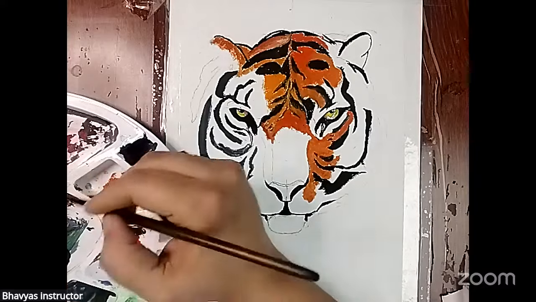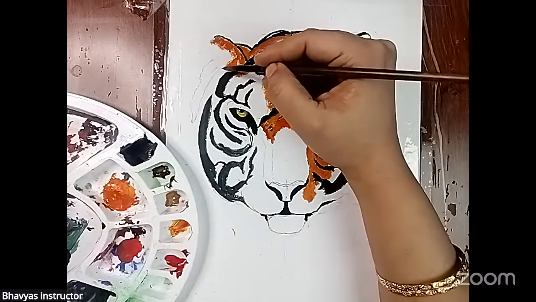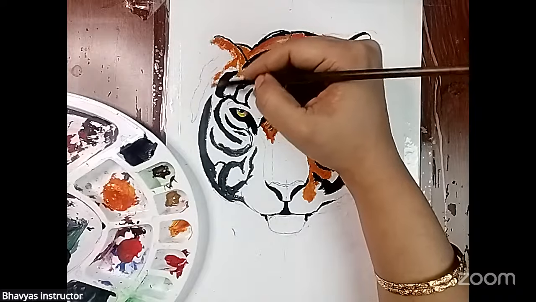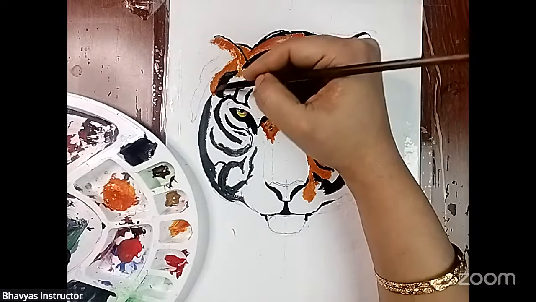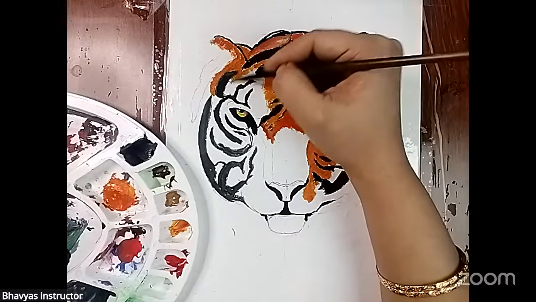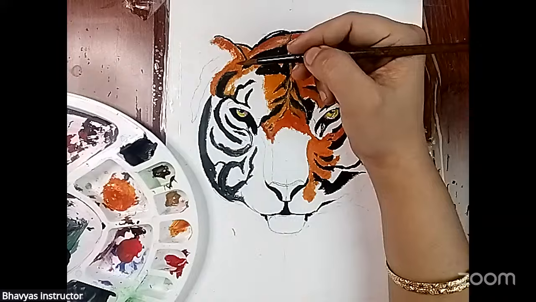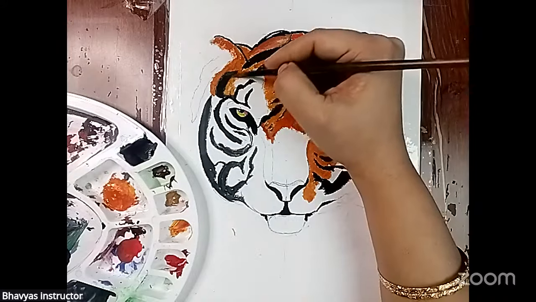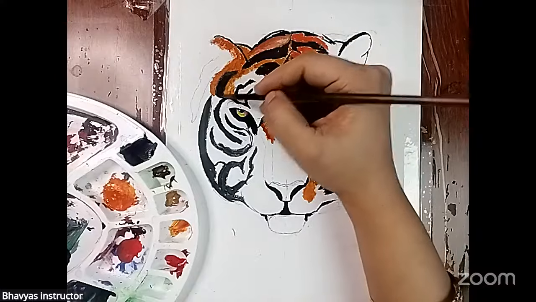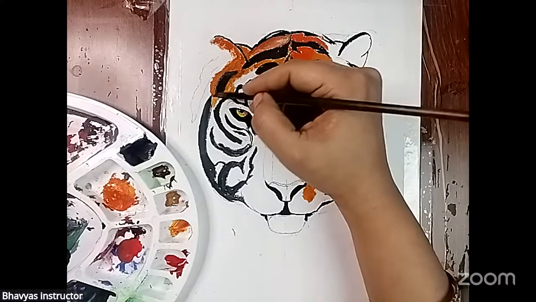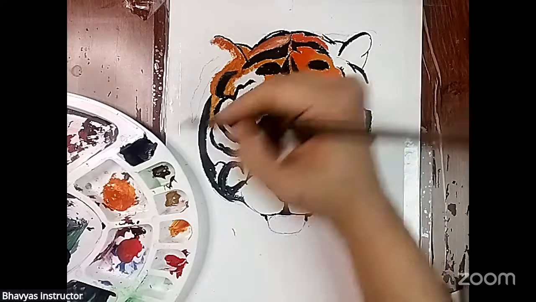Now you can add a little bit of water. Don't paint, you just move your brush in a circular way so that the sharp edges of the black stripes which we have painted completely dissolve in these colors. It should not look different.